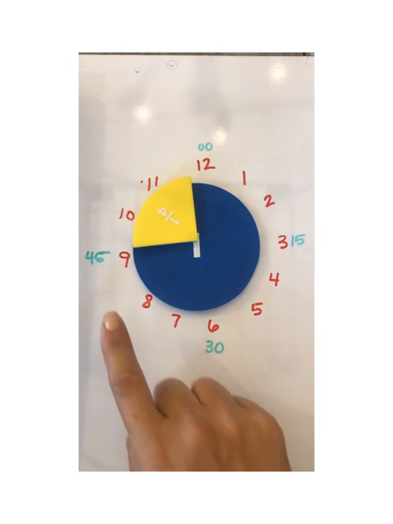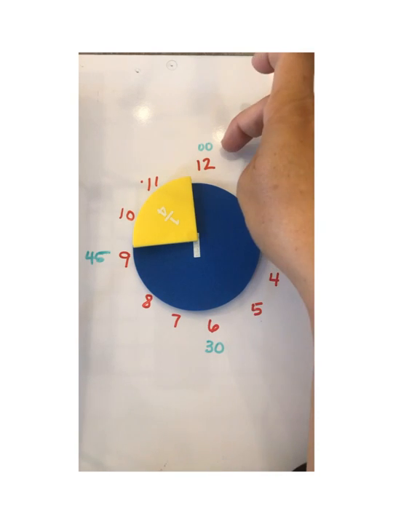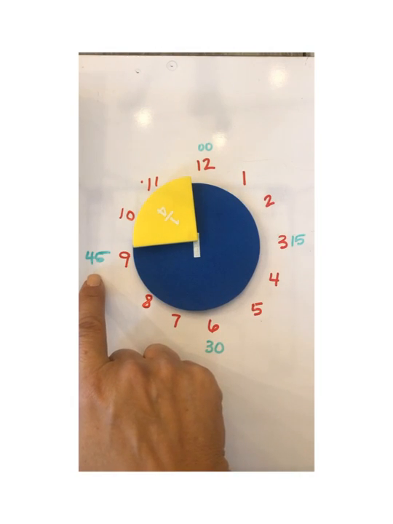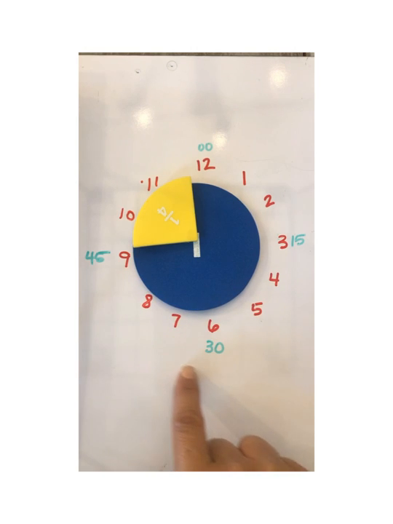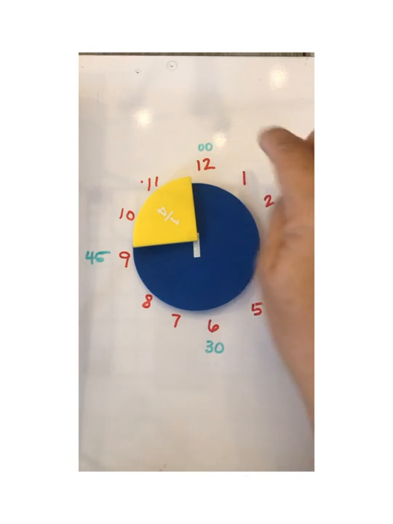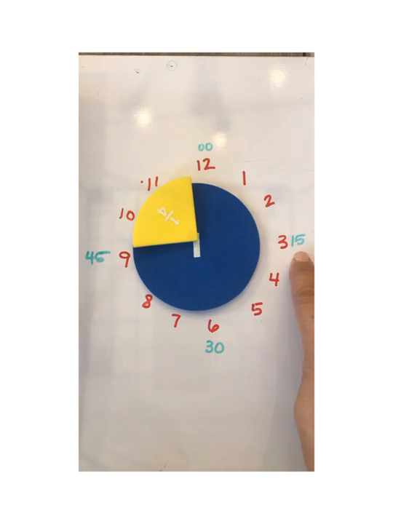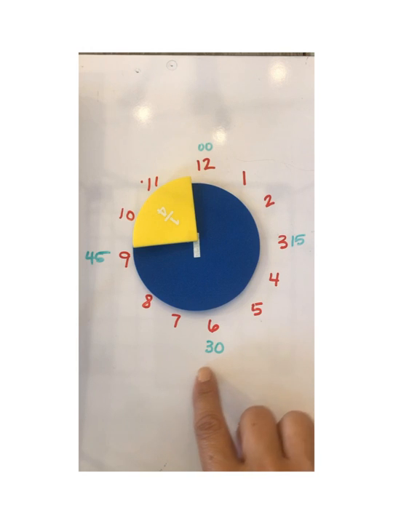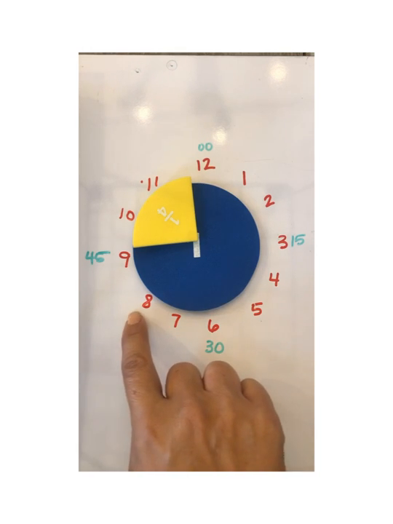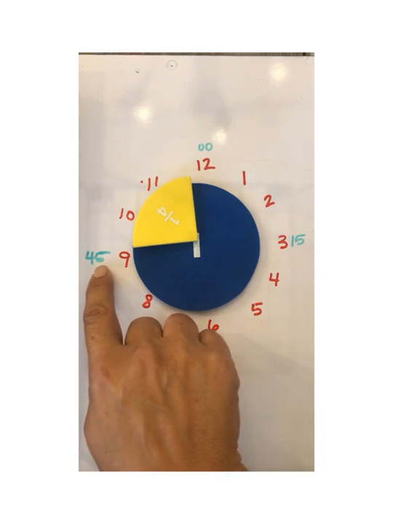And just so you can see, if I were to skip count starting here, I'm going to end up at 45. There's 45 minutes. 5, 10, 15, 20, 25, 30, 35, 40, 45.